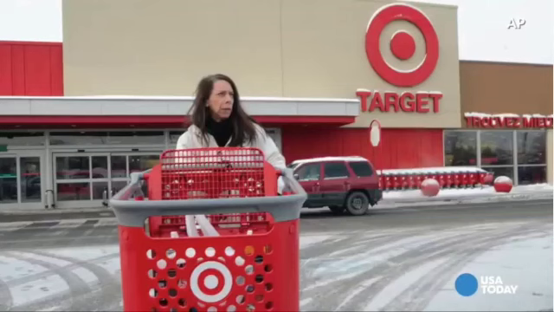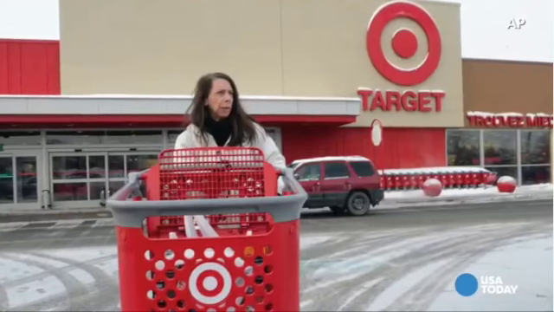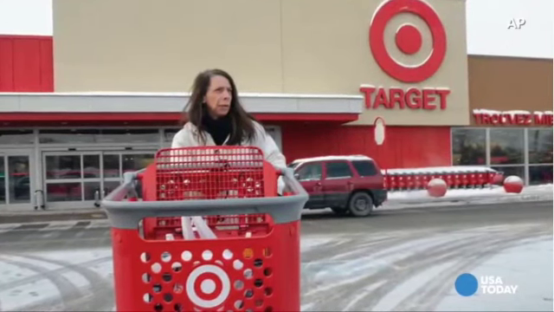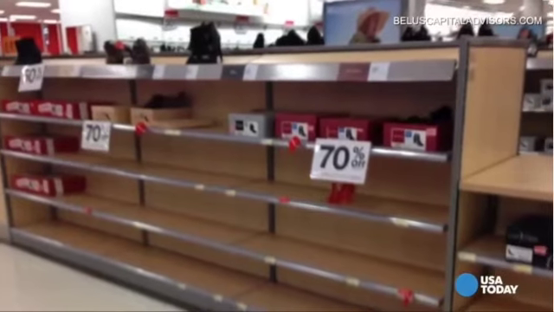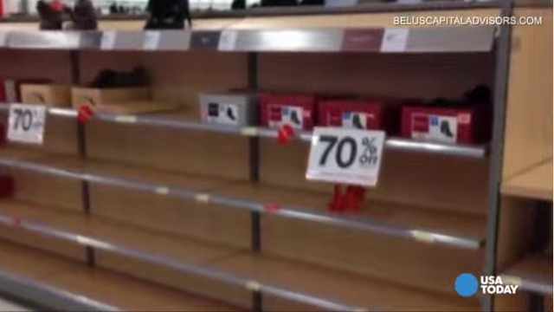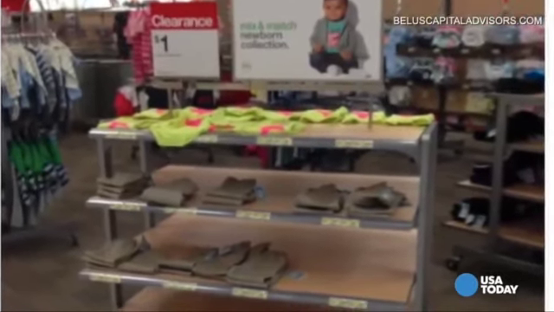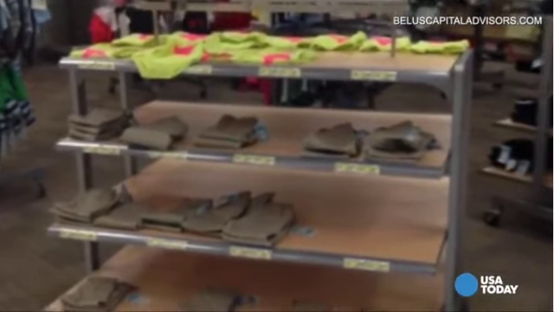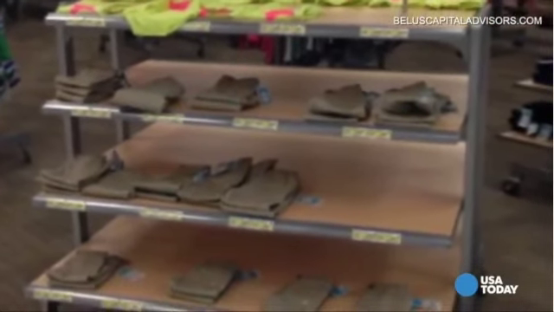Target Canada didn't have a good supply chain in place while it was rapidly opening stores. That led to empty store shelves and unhappy customers. These are photos from the CEO of Balouse Capital Advisors, Brian Sotzi. Stores were poorly stocked, and Canadians were turned off when they noticed that prices fluctuated from what they were used to seeing at Target's U.S. stores.